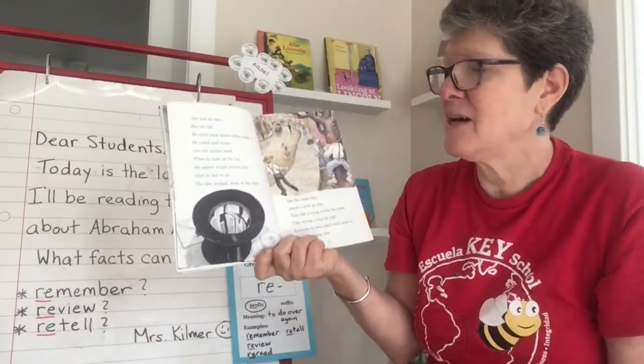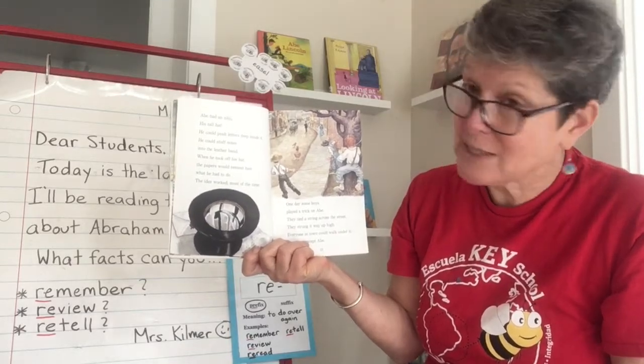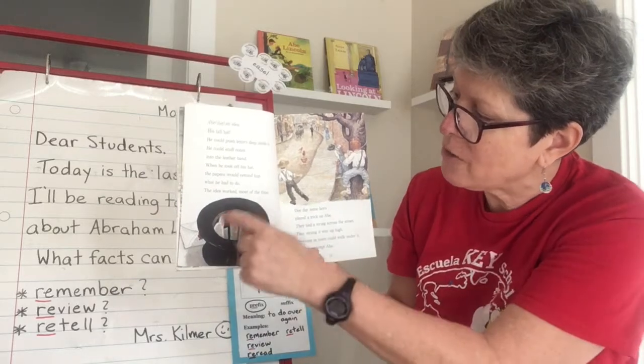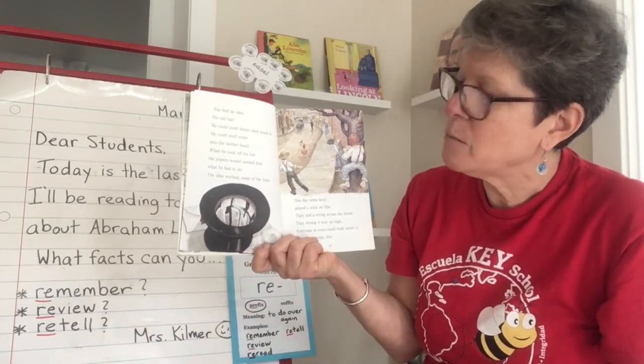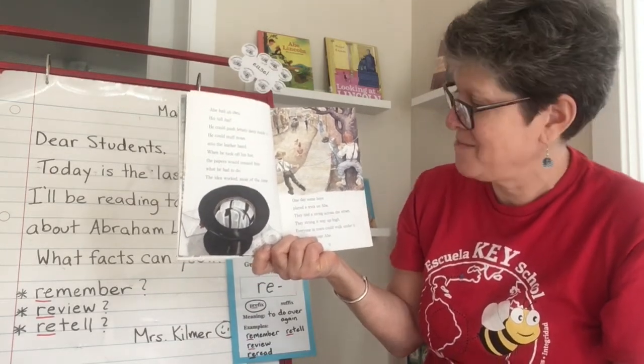Abe had an idea. His tall hat. He could push letters deep inside it. He could stuff notes into the leather band. When he took off his hat, the papers would remind him what he had to do. The idea worked, most of the time.